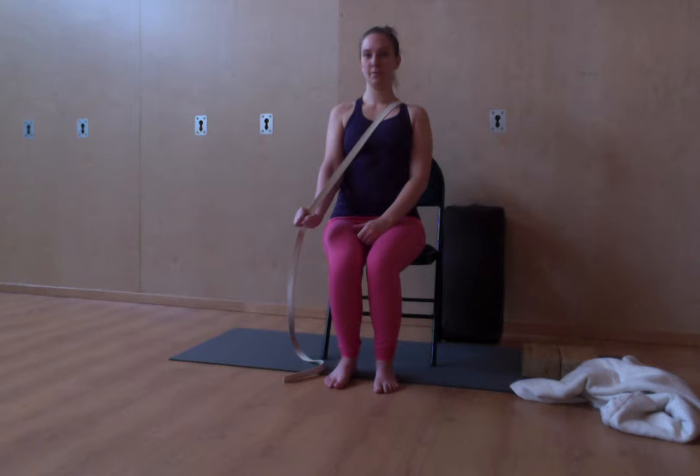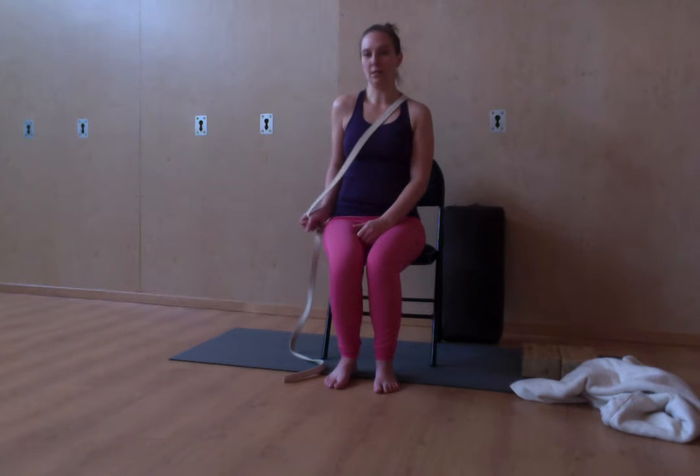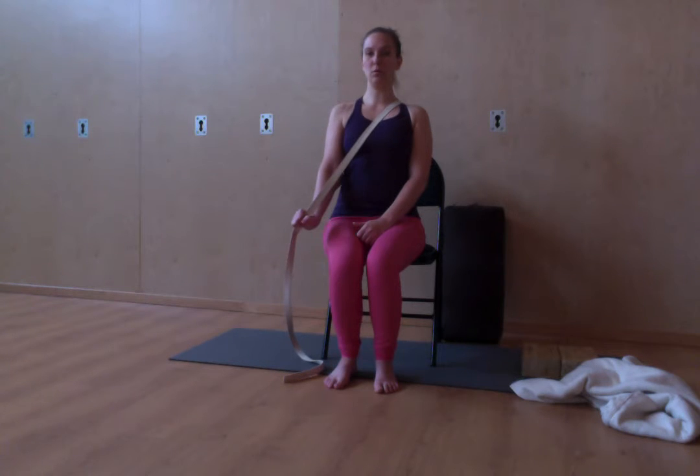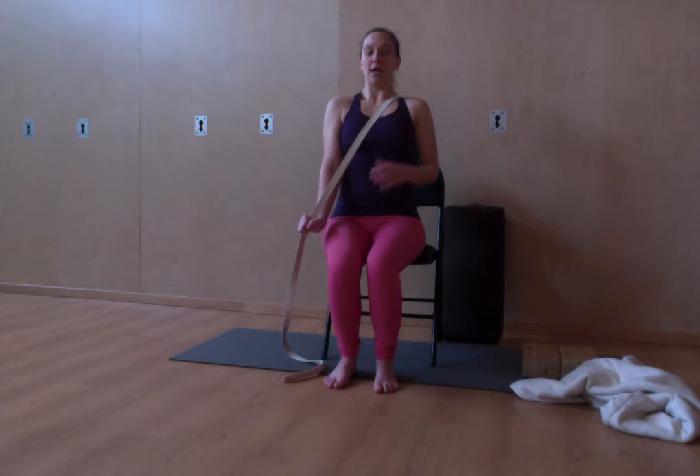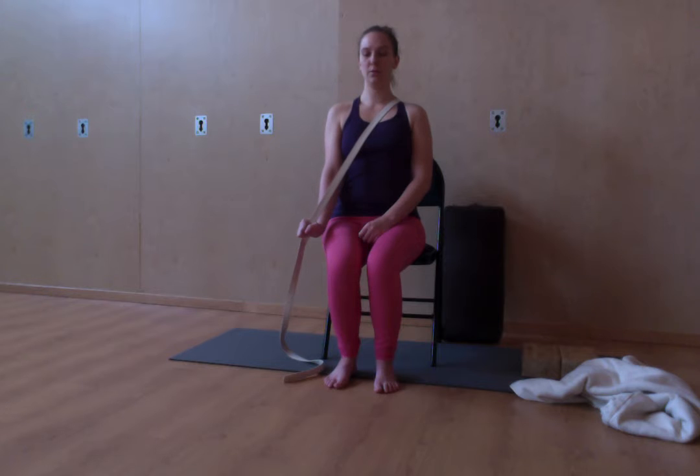And if you lose it, come back, set up, grip the strap, take it behind the hip, straighten the arm, and slowly press it forward. And then you can hold there for a couple of breaths, inhaling and exhaling. Long and smooth, effortless breath.